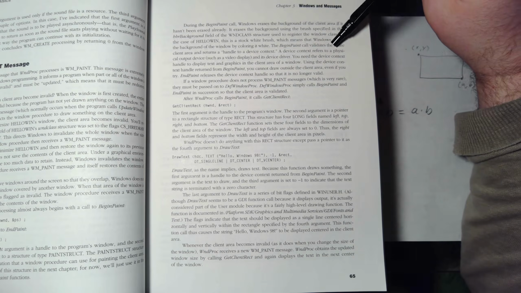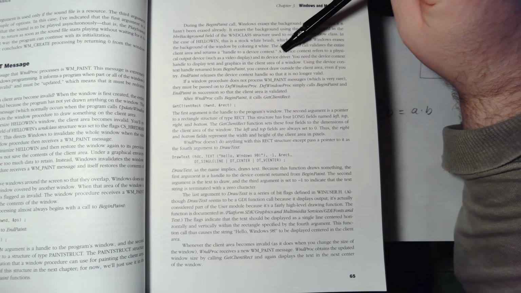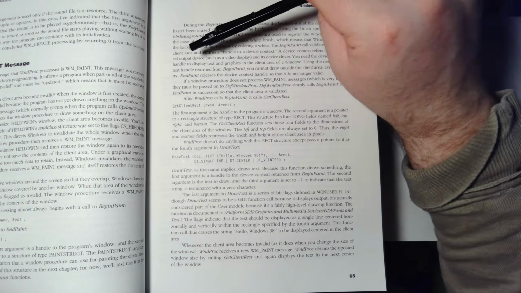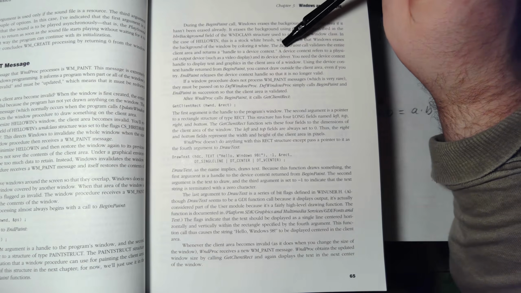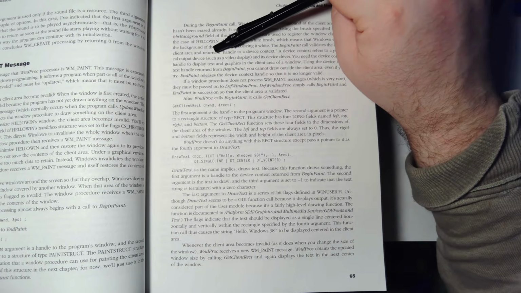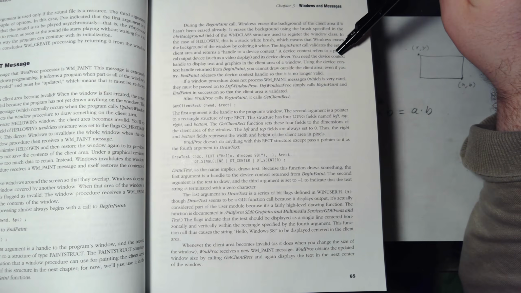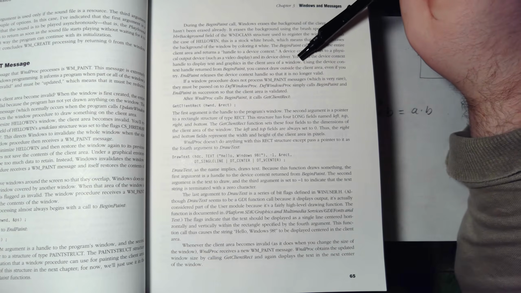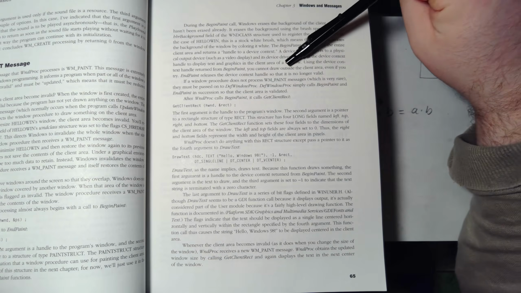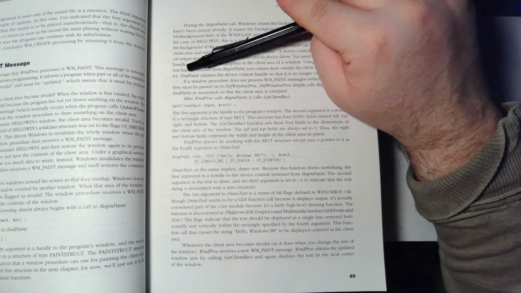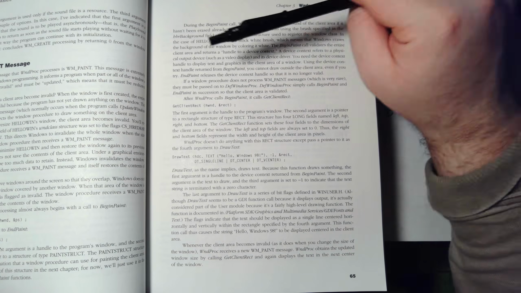A device context refers to a physical output device such as your video display and its device driver. You need the device context handle to display text and graphics in the client area of the window. Using the device context handle returned from BeginPaint, you cannot draw outside the client area even if you try. EndPaint releases the device context handle so that it is no longer valid.